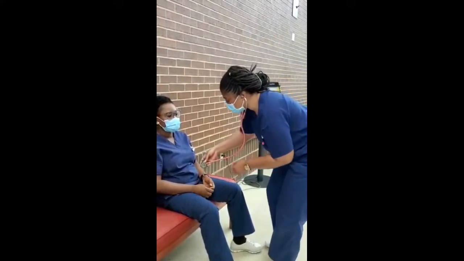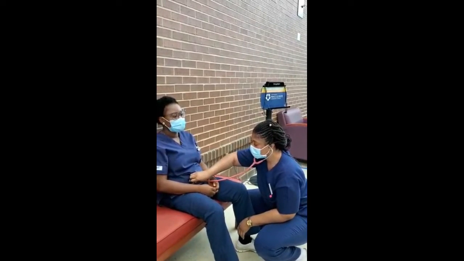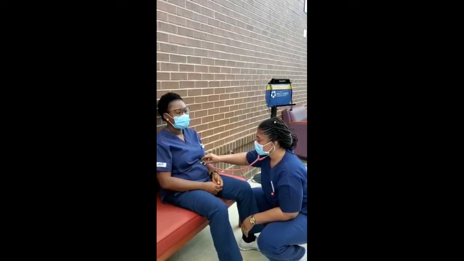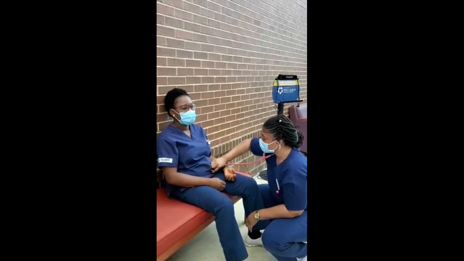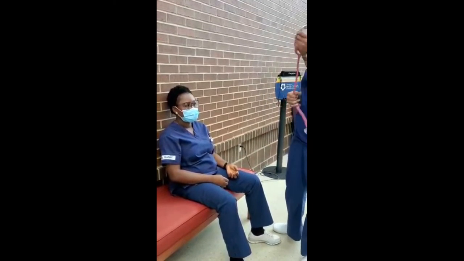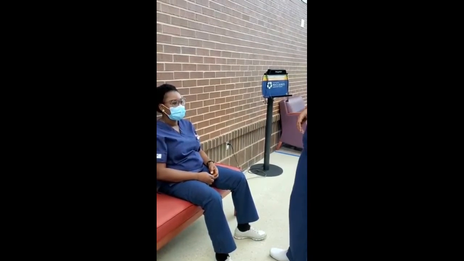I'll start from the right lower quadrant, move up to the right upper quadrant, across to the left upper quadrant, and the left lower quadrant. The bowel sounds are normal. There are no abnormalities.